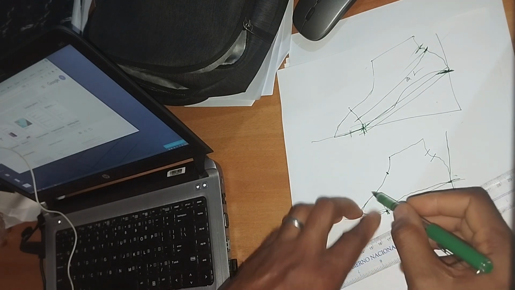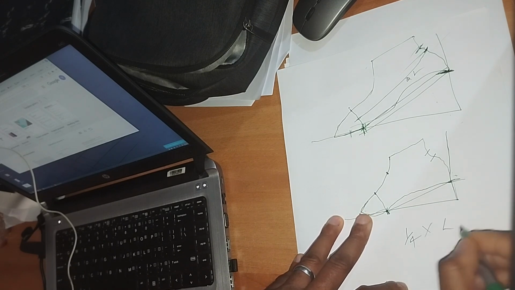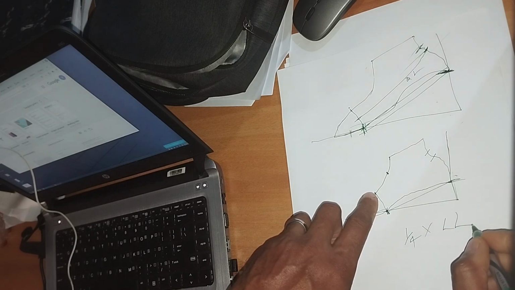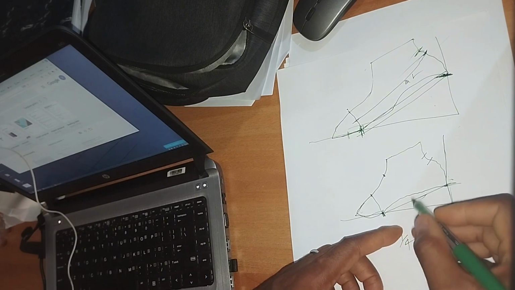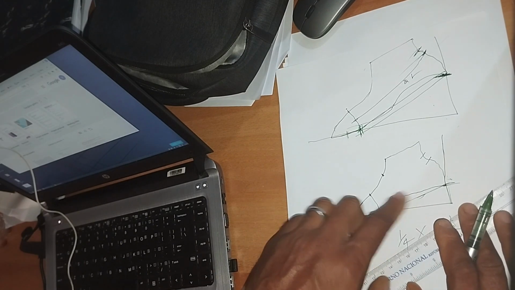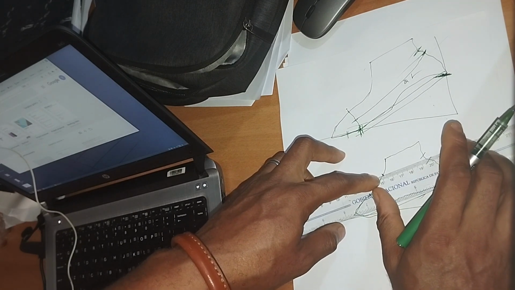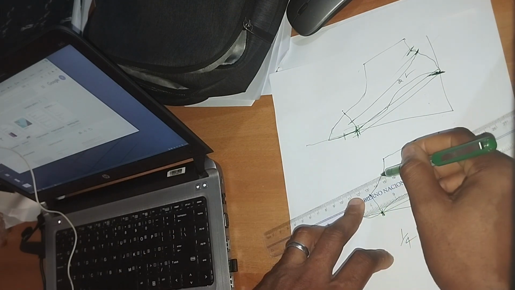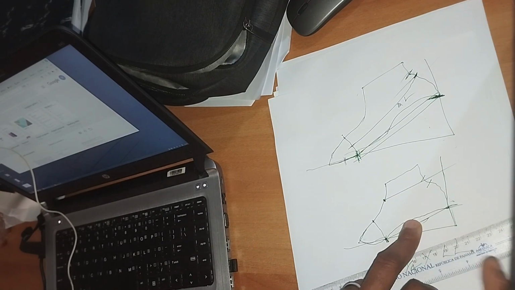Of course, we know that the instep is 1/4 of the last length measured from the vamp point. So you mark that. So this line that we have here, if we draw a line parallel to this line from this instep, that line will go like this. So this line here is parallel to this.